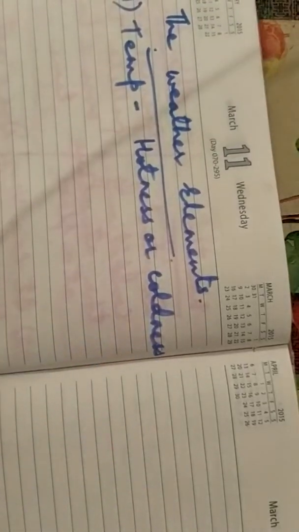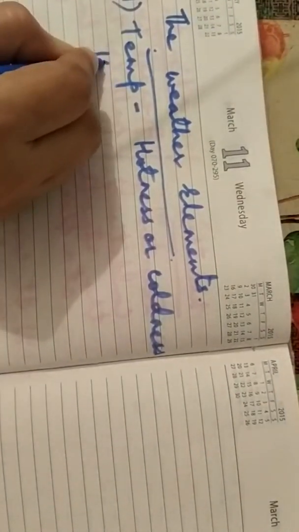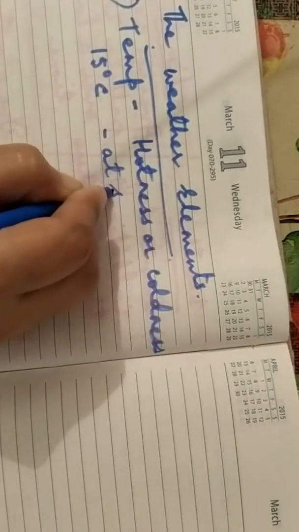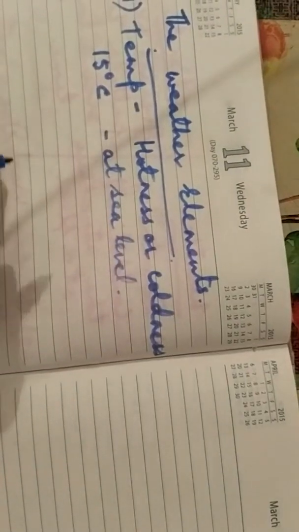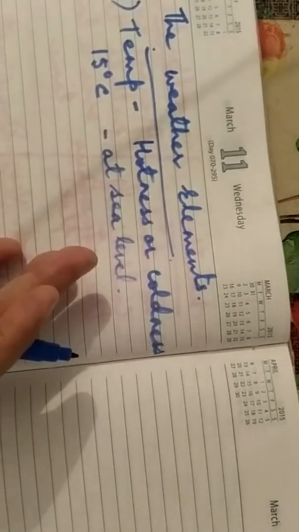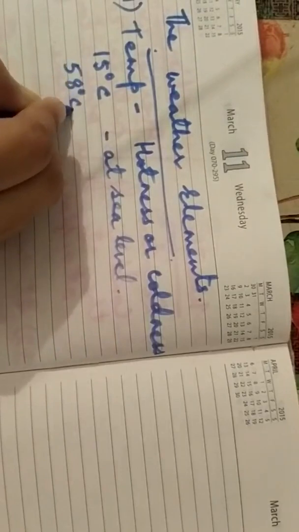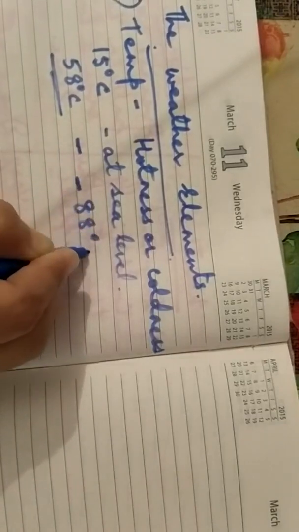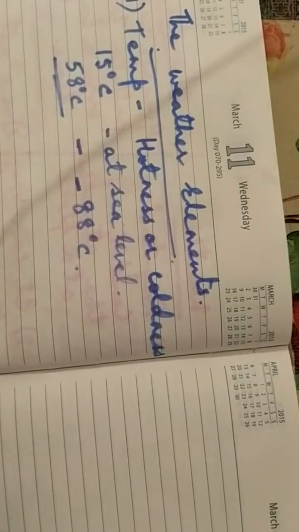So temperature on the earth averages about 15 degrees Celsius at sea level, but varies according to the latitude, elevation, season and time of the day. It can also range from a record high of 58 degrees Celsius to a record low of minus 88 degrees Celsius. And the temperature is generally highest in the tropical region, whereas lowest near the poles.